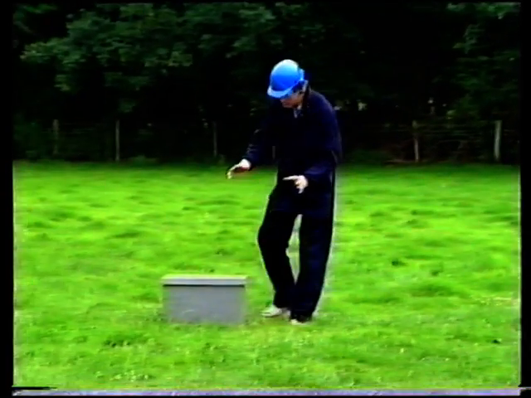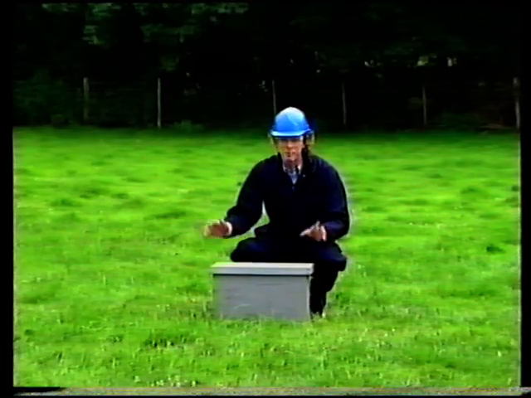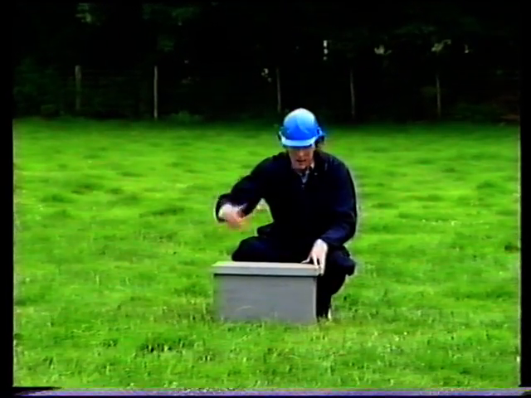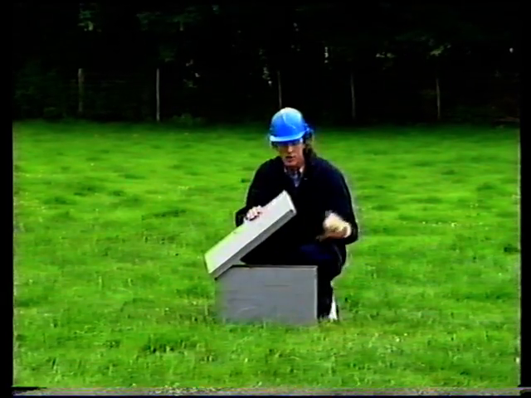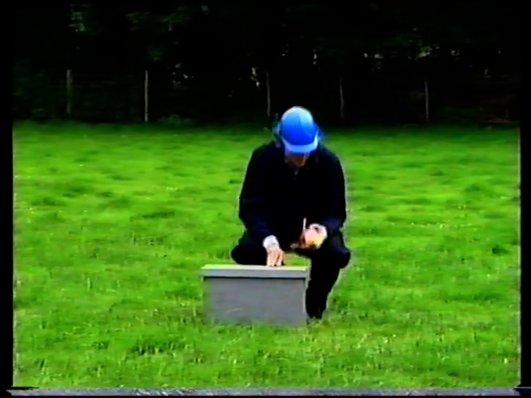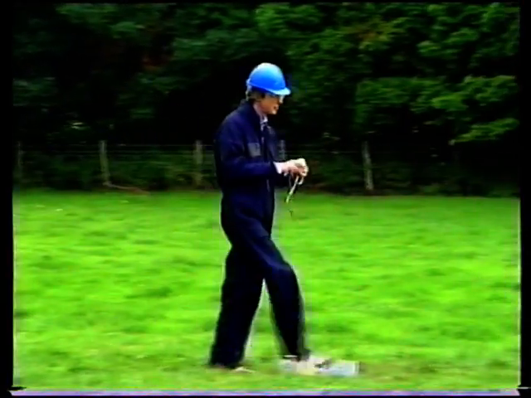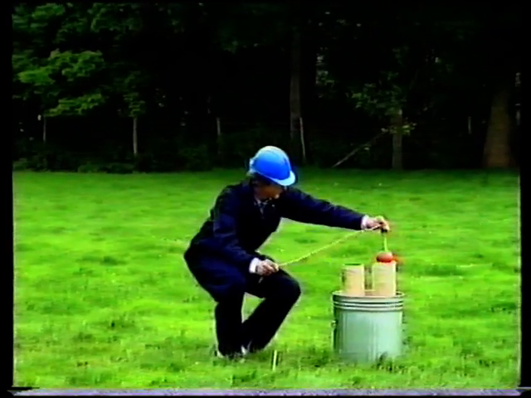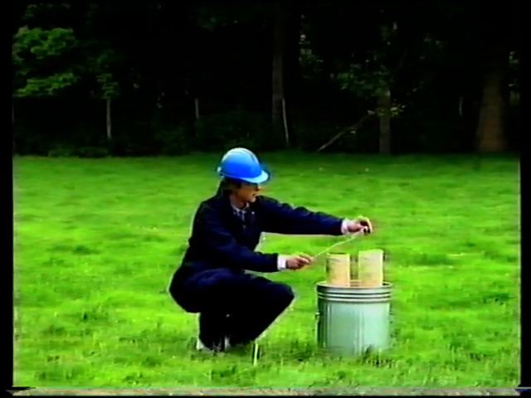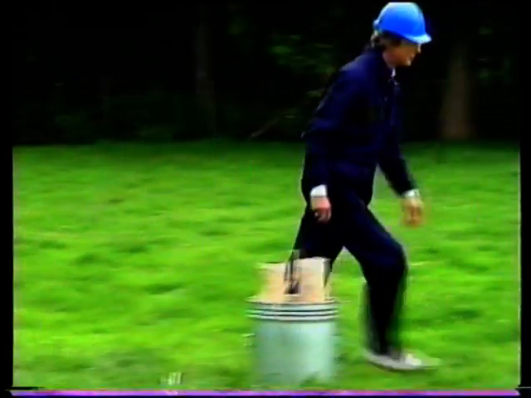Box, very important, upwind of the fireworks, well away from them, away from sparks from the bonfire, with a lid on it at all times. Take the new shell out, put the lid back on again. In it goes. Use the other mortar tube this time. Fuse hanging over.